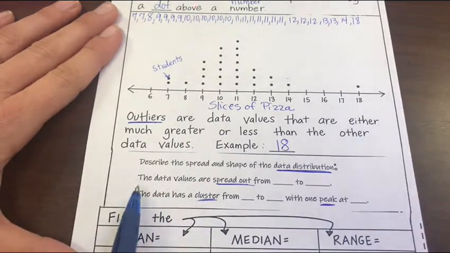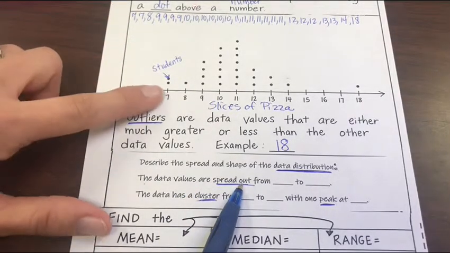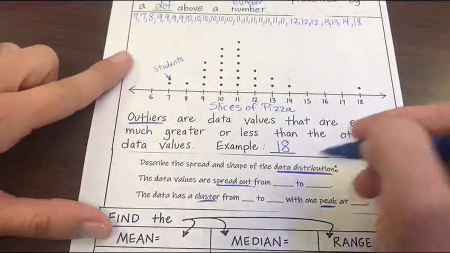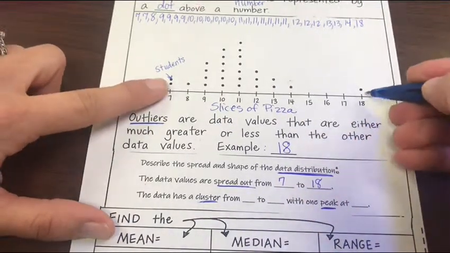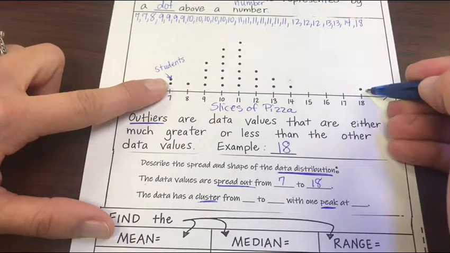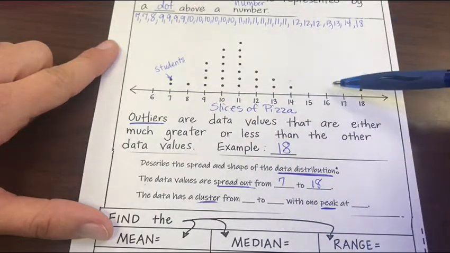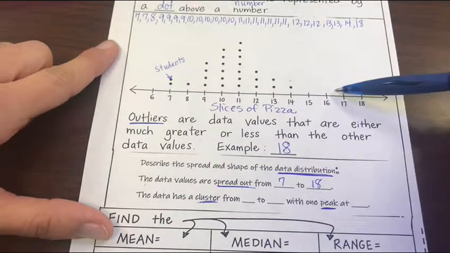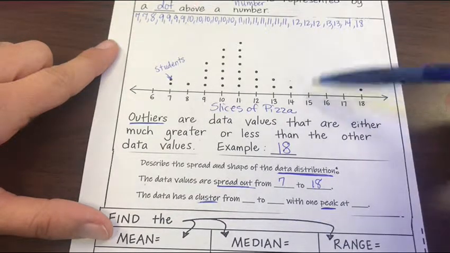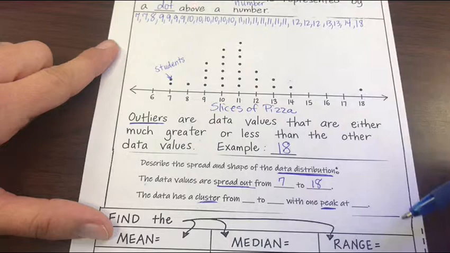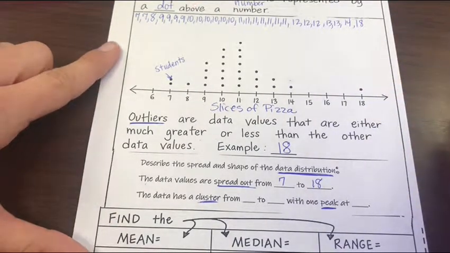All right, so the data values are spread out on this dot plot from 7 to 18. We're going to go from least to greatest. Now notice there's no dots on 6, there's no dots on 15 or 16 or 17. They still are on the number line because we're counting by ones, but you are not going to put those in your list because there's no dots above them.